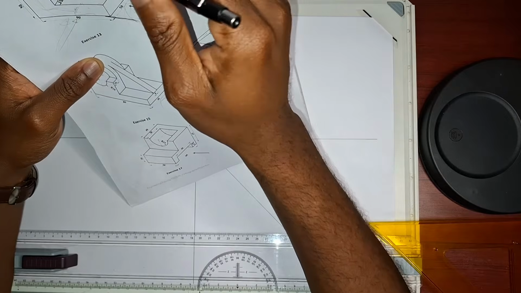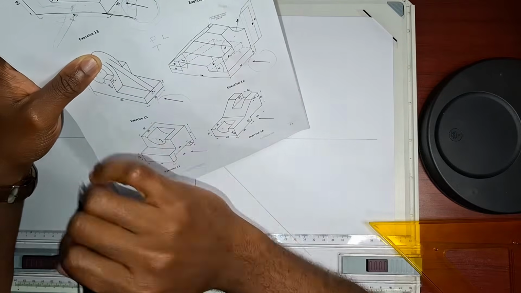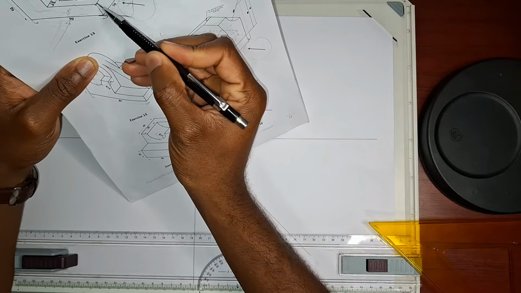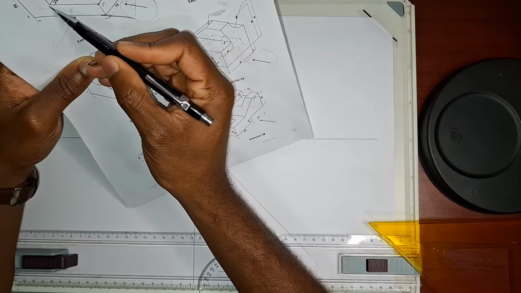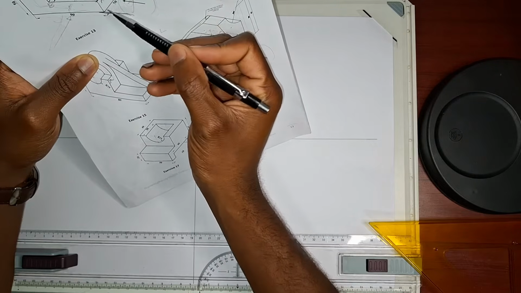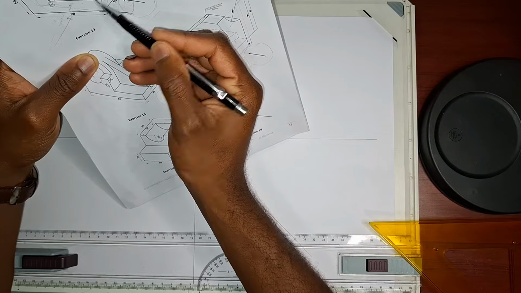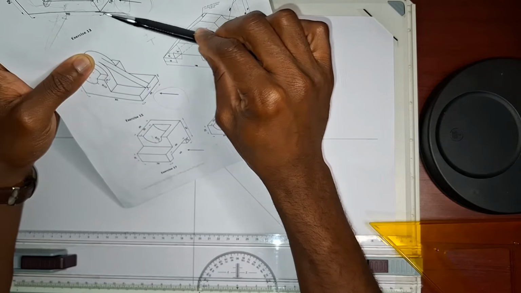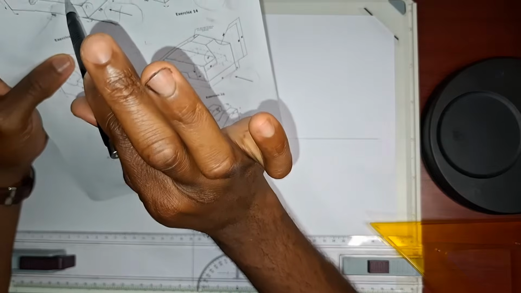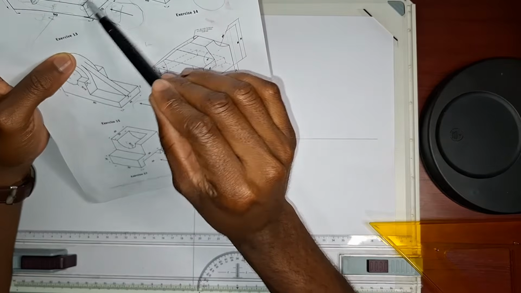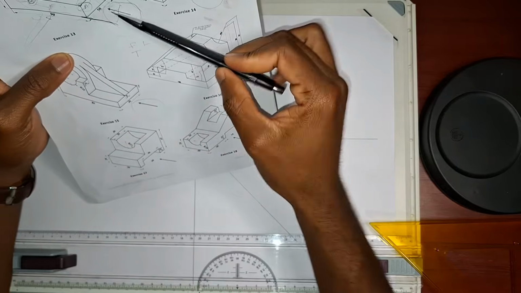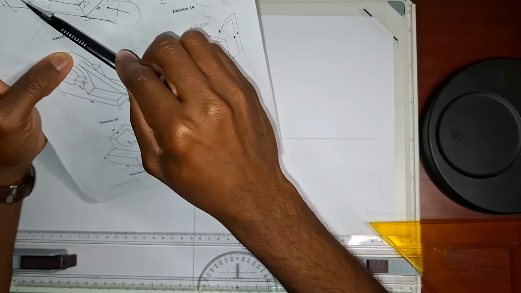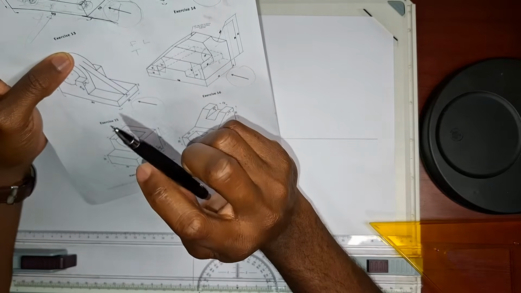Meaning, if this point here was point A, and this one was point B, and you're observing from this side, the only thing that you will see is point A. You won't see B because it will be behind A. Now, if you're looking at it as a 3D drawing, you can see A and B right there. But if you're looking at 0 degrees or 180 degrees relative to the object, you won't see B because B will be behind A, right?